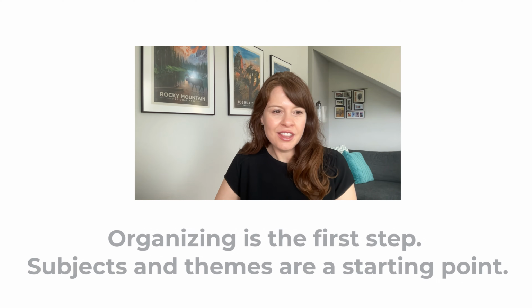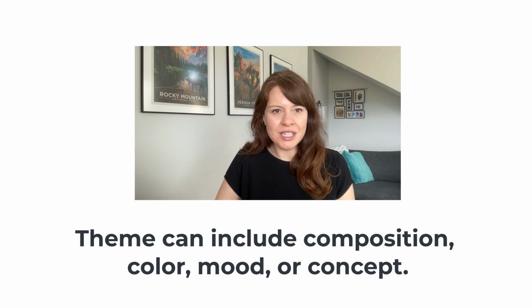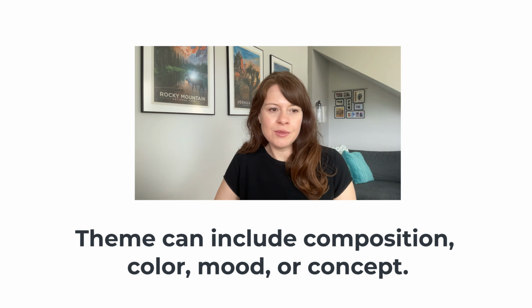And in terms of organization, I generally start with subject. So natural subjects that are found in the same ecosystem, or the same subject across ecosystems. I'll give some examples of what I mean by that. And then I also think in terms of themes. So similar composition or compositions that are complementary, colors that work well together, or photos that have some sort of similar mood.